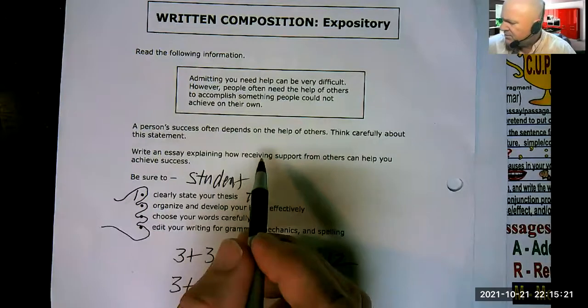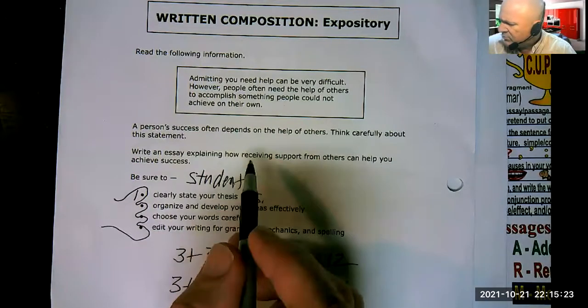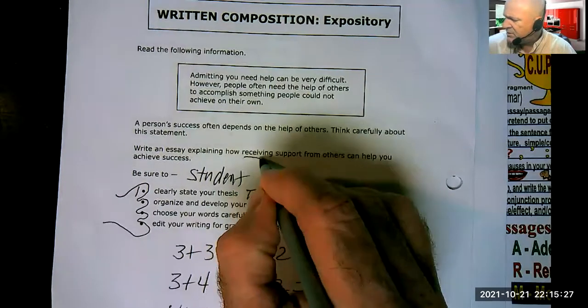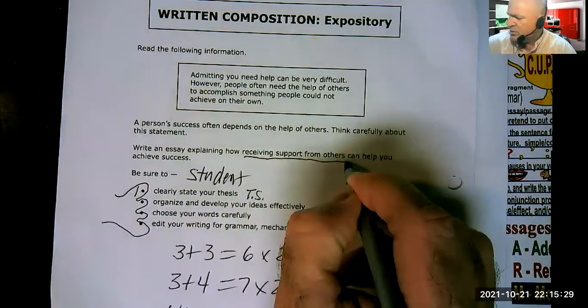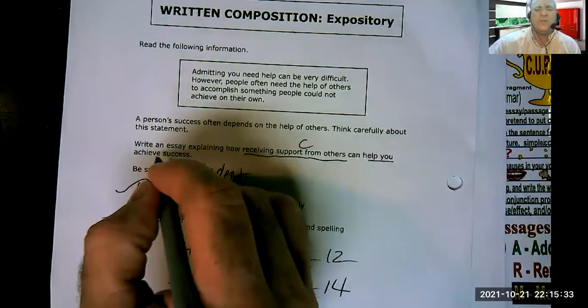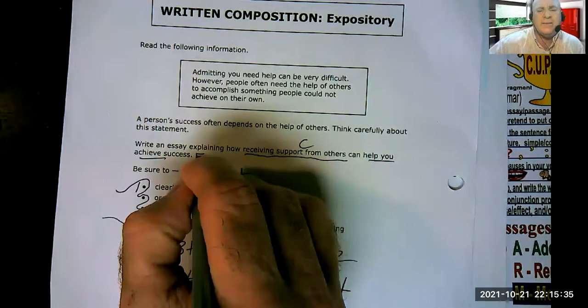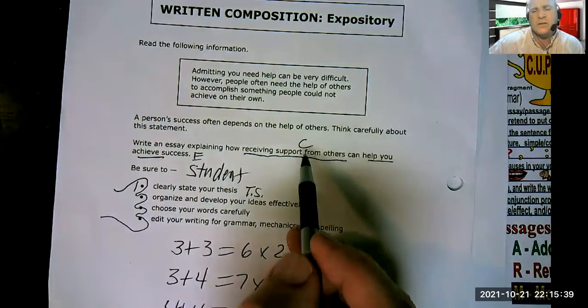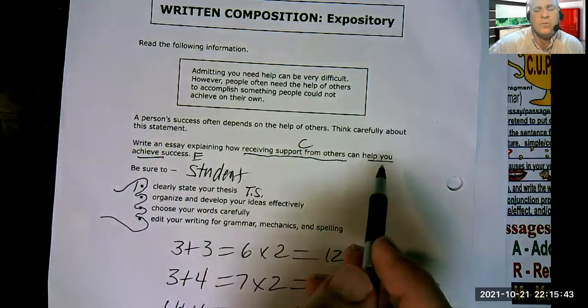And this is a cause and effect. Watch. Receiving support from others is the cause. Help you achieve success could be the effect. And so if you only talk about this part of the prompt, but not about success, you can only get a 1 or a 2 because you're only doing half of the prompt.